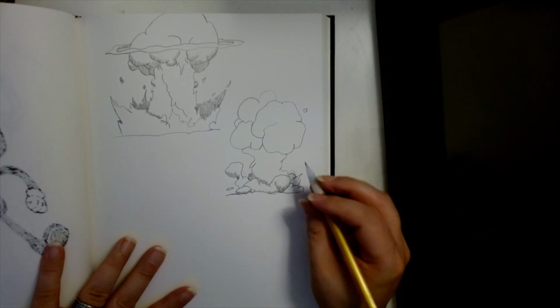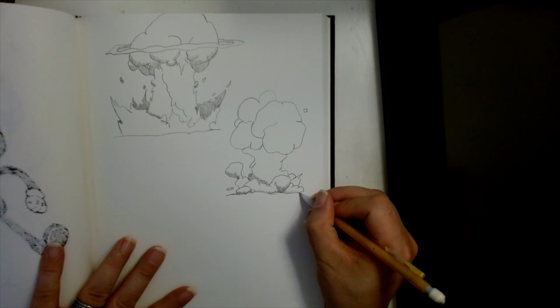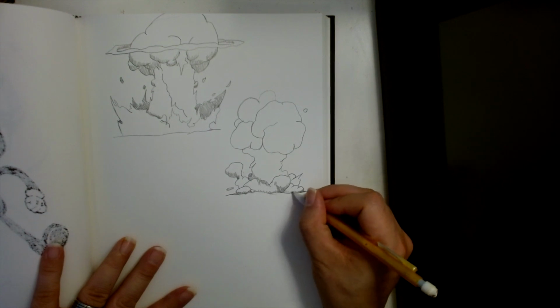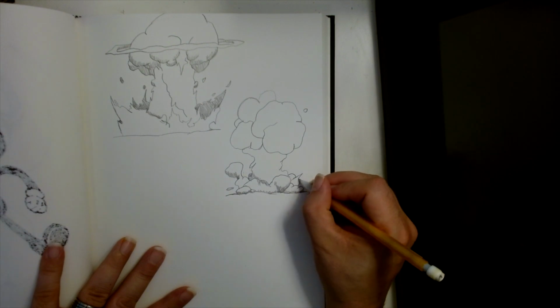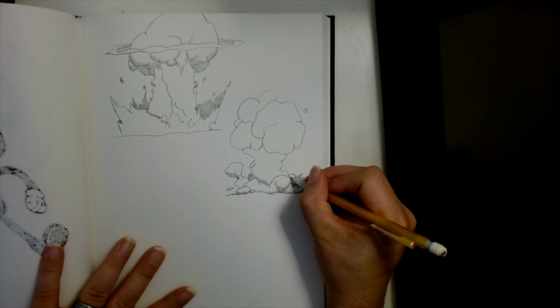So you can see how that's giving me some shape difference. Okay, just really selling your undersides to make it stand out.